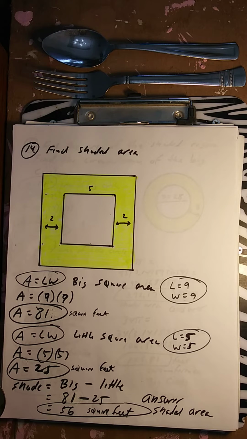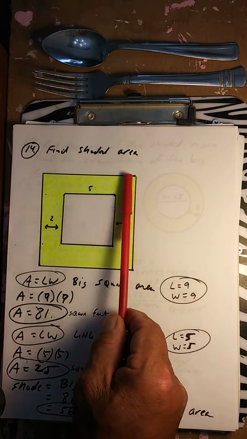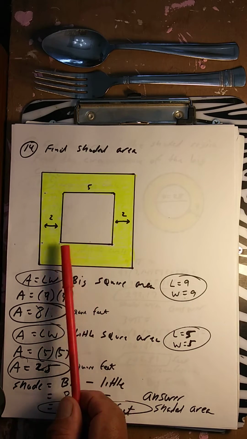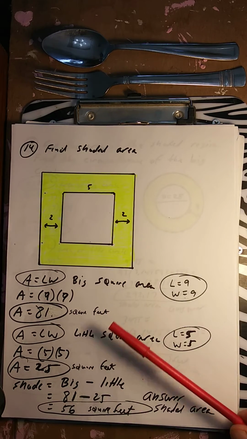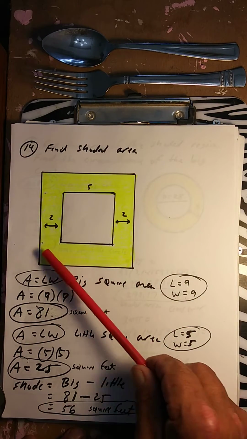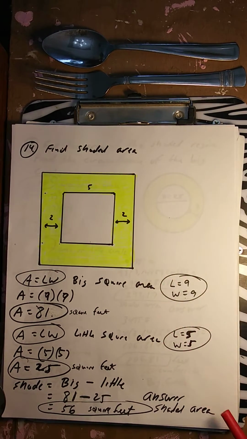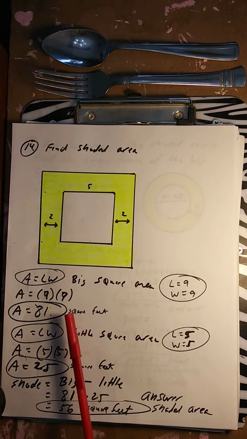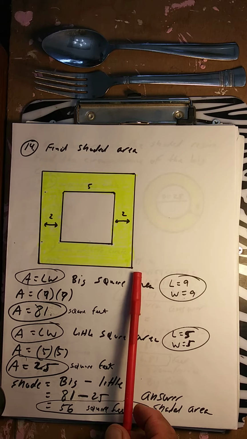Find the shaded area. What I'm going to do is get the area of the big square and take away the little square. If I take the area of the big square minus the little square, I have this area right here. So the big square is going to be 2 and 5 and 2. So across is going to be 9 by 9. It's a square, so 9 times 9 is 81. So 81 square feet, that's the big square.